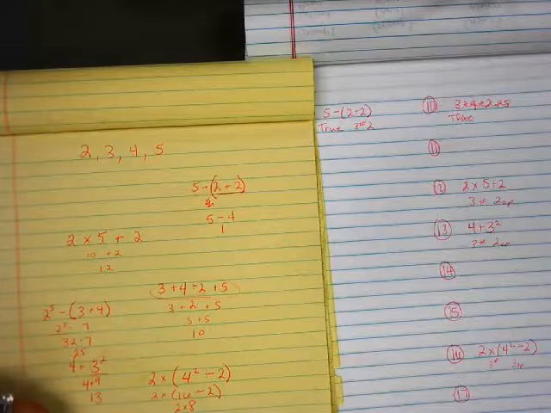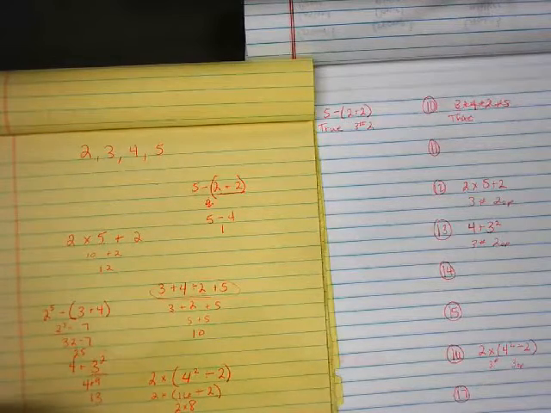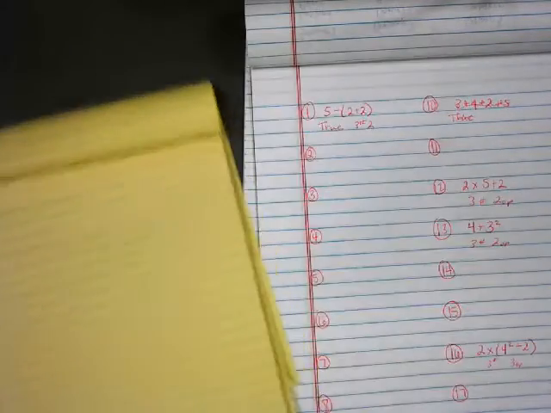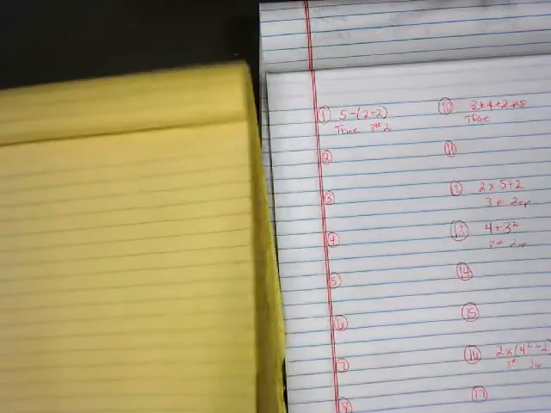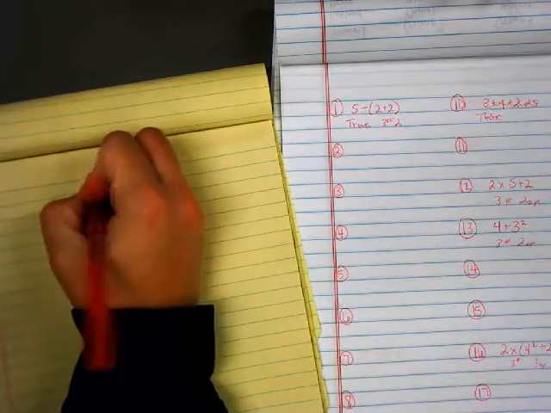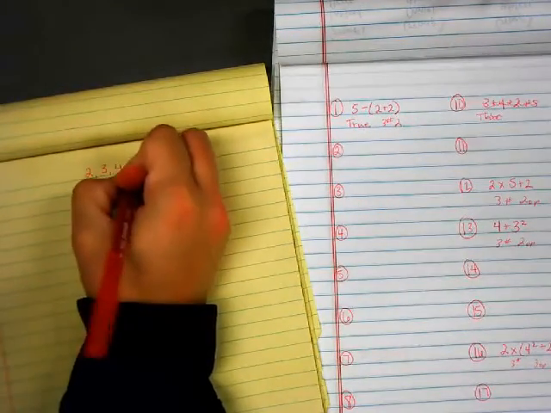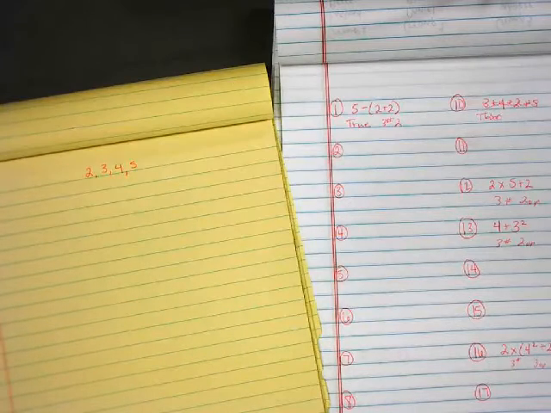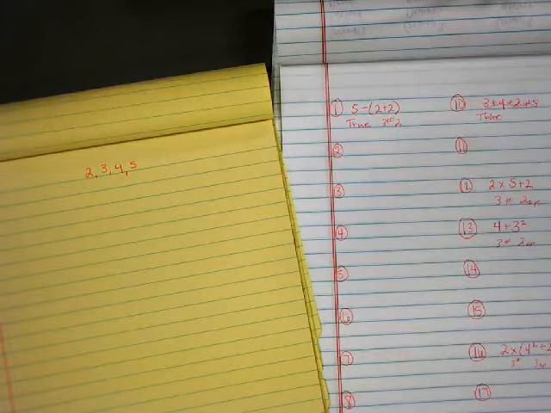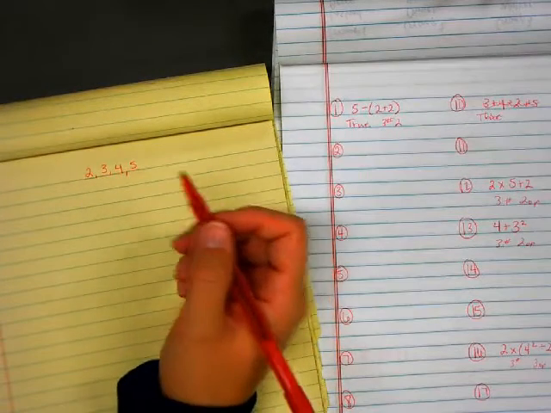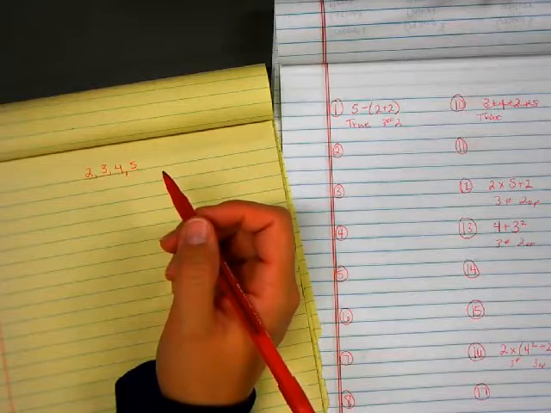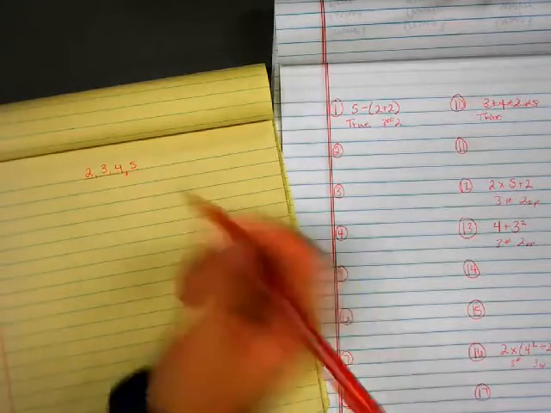So you probably need a new sheet of scratch paper. And we still want our nice, neat, numbered sheet of paper. So just a reminder, we can only use numbers 2, 3, 4, or 5. I looked yesterday at a few that had been turned in, and I saw some numbers like 1, 6, 15. Remember, we can only use these 4 numbers. So we have to get really creative when we're creating these.